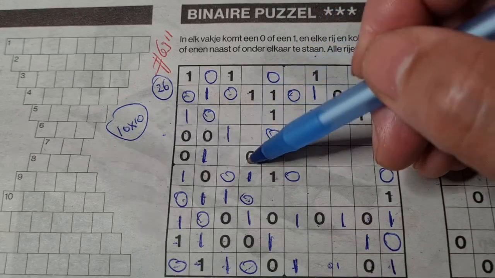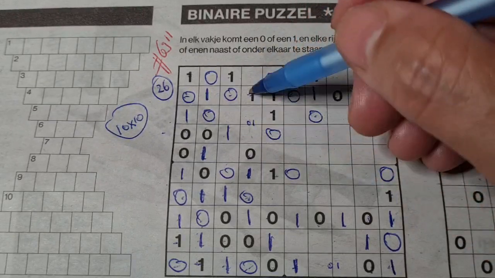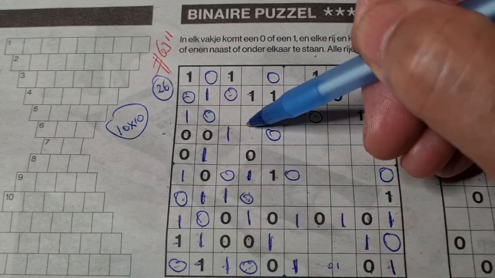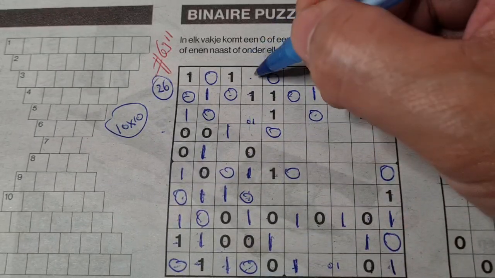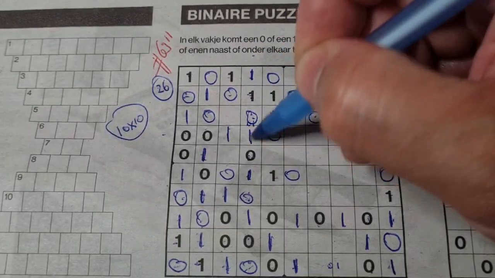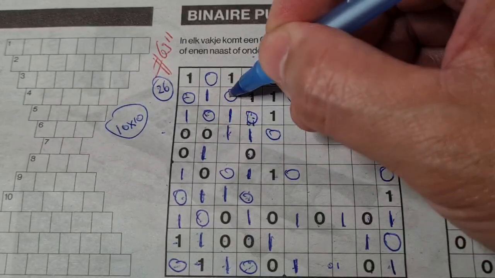I know between a 0 and a 1 with two empty boxes between, there's always a 0 and a 1 there, but I do not know in which order. So we have the first zero, second zero, third zero, fourth zero, fifth zero. So that box should be a 1 then. Double one, here no, there no. Between two zeros comes a one.